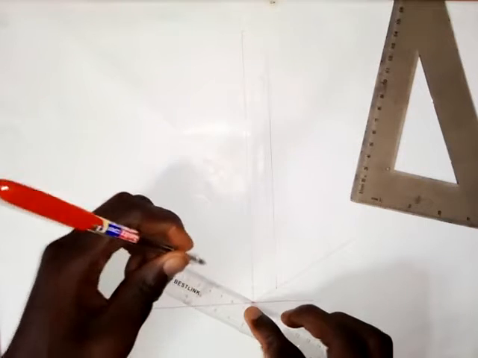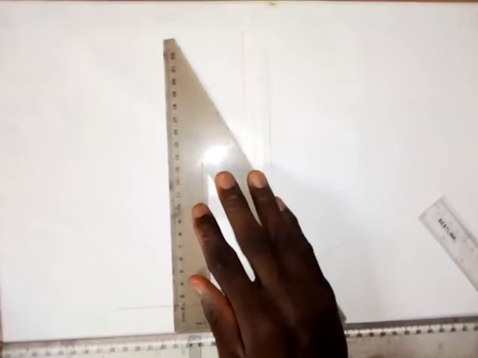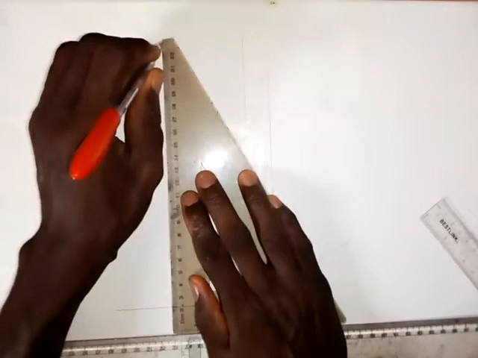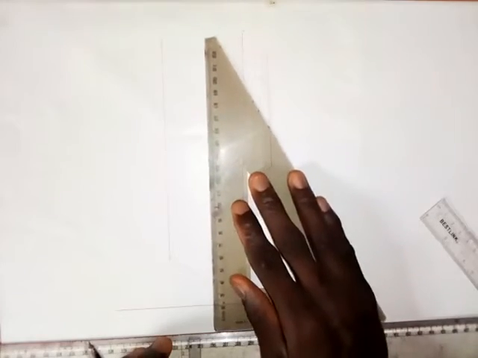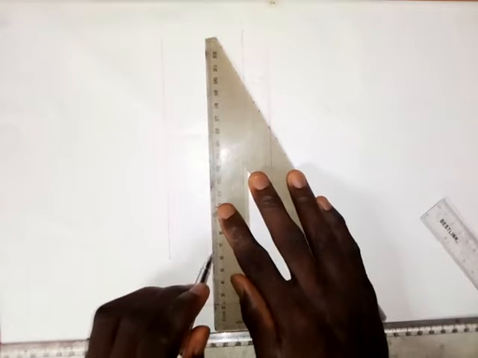So I'll divide into 2 at once. So I'll draw a vertical line like this. Then here I will draw a vertical center line.